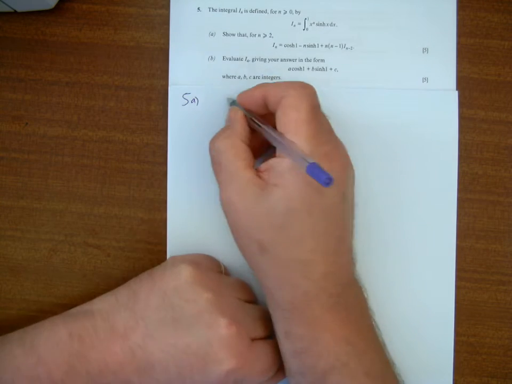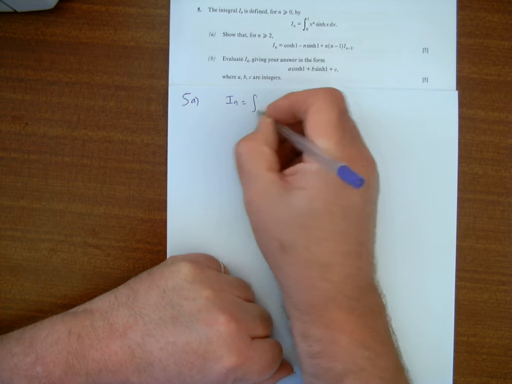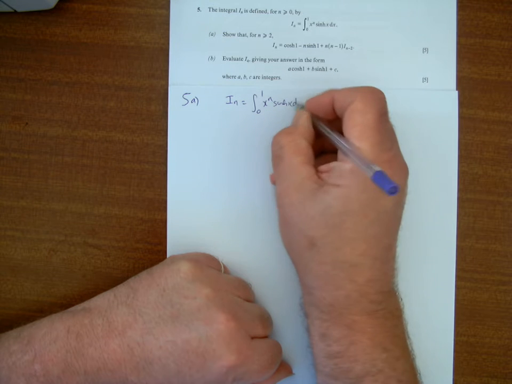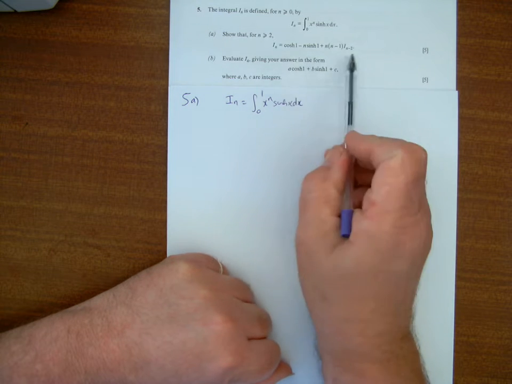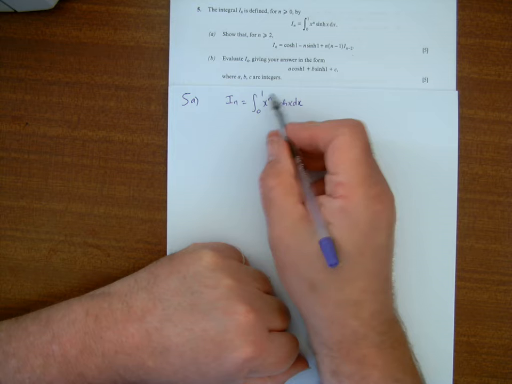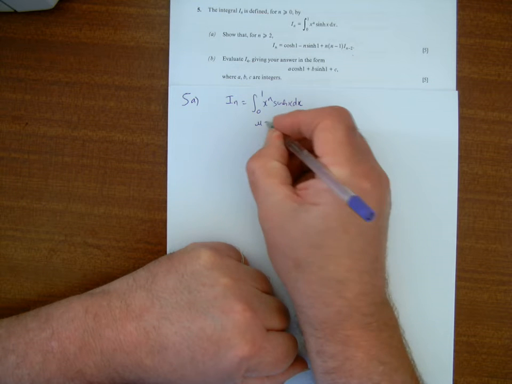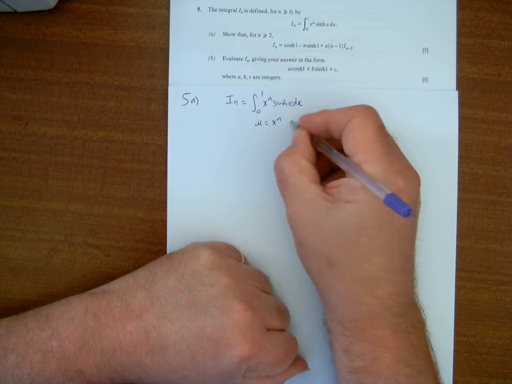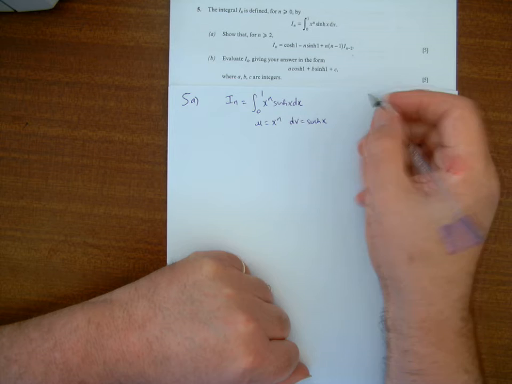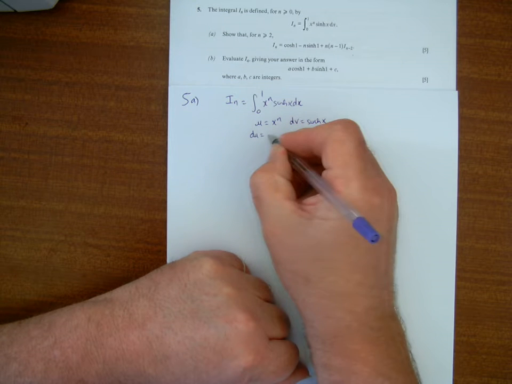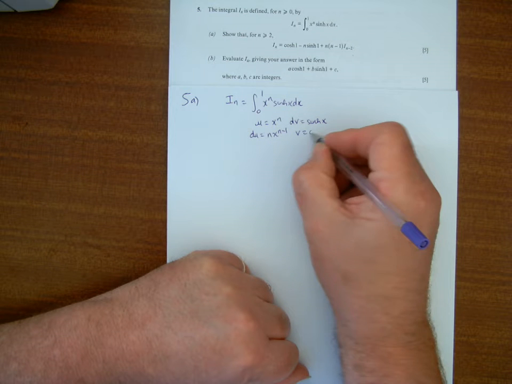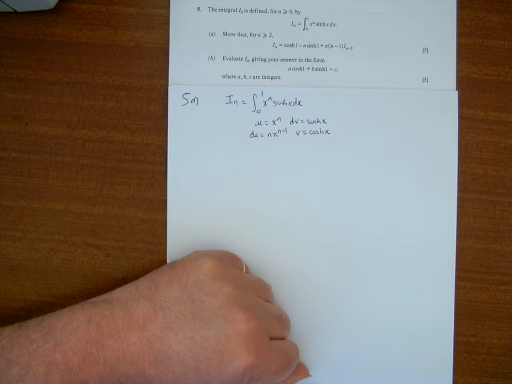Okay, so the reduction formula here, where I_n is the integral from 0 to 1 of x to the n sinh x dx, and I'm going to show that that reduction formula is this. So it's a product, and integration by parts. I'll reduce that power of n by differentiating, so u is x to the n and dv is sinh x. So du is n x to the n minus 1, and v is the integral of sinh x, which is cosh x.